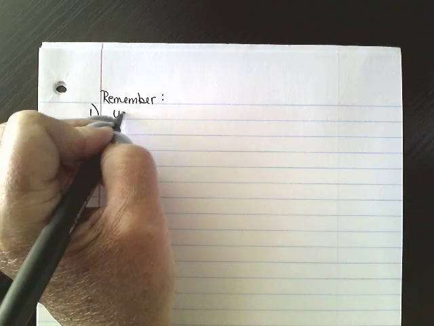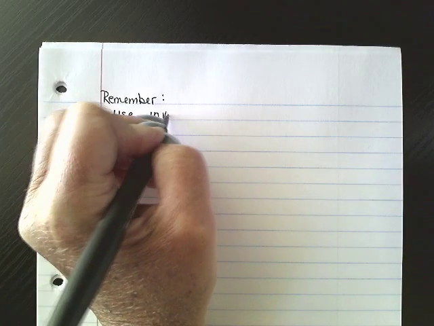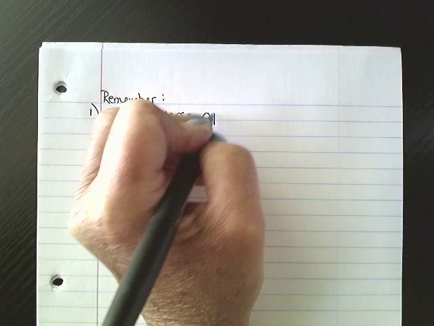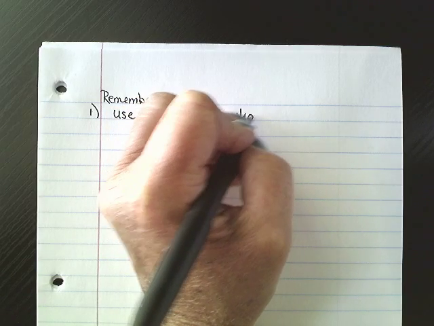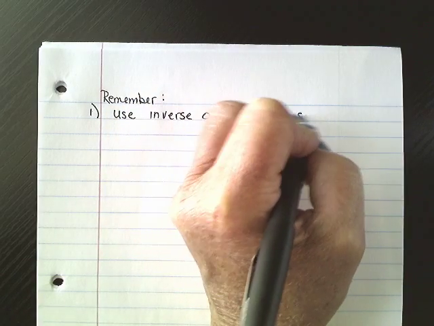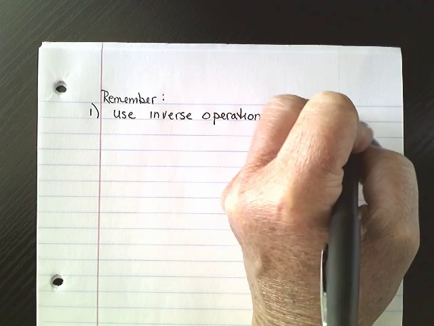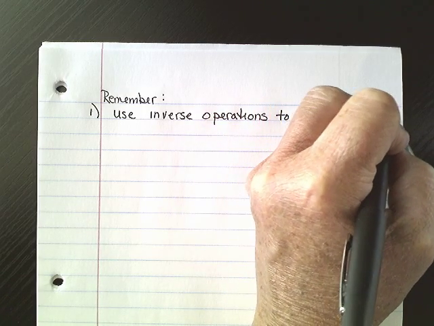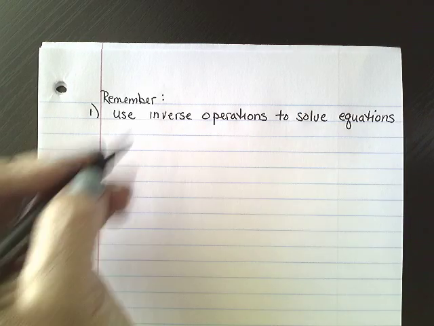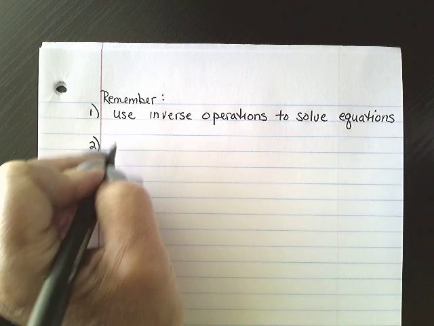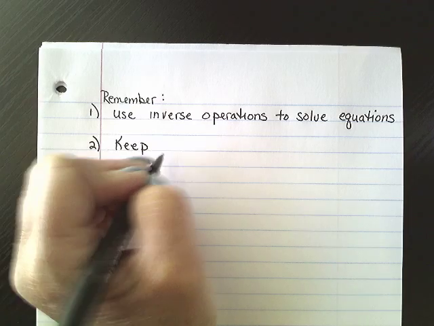So one thing I want you to remember is that we use inverse operations to solve equations. And the second thing I want you to remember is to keep balance.